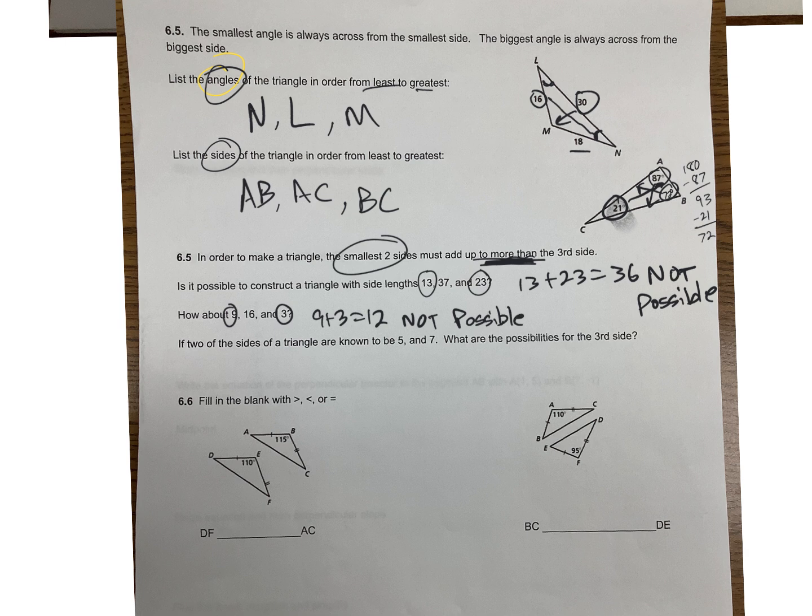Okay. If 2 of the sides of a triangle are known to be 5 and 7, what are the possibilities for the third side? To get the possible third side, remember, we subtract first, and then we add. Subtraction gives us a smaller number. 5 minus 7 is negative 2, but none of it's negative, so just take the difference. 7 minus 5 is 2. Put an x and less than symbols in. Add the 2 together. 5 plus 7 is 12. So your possible third side has to be between 2 and 12, not equal to.